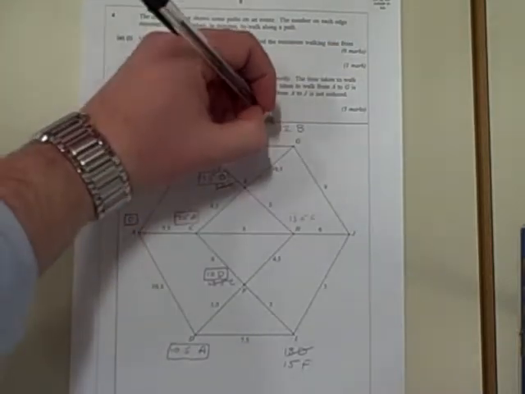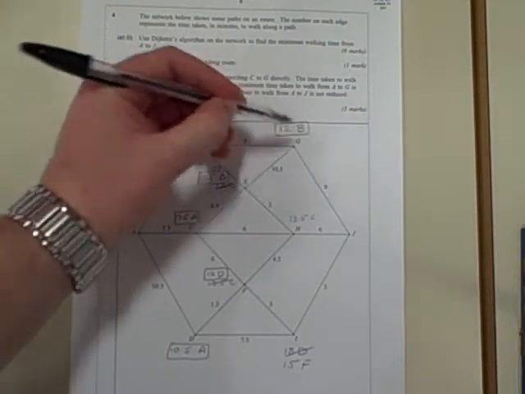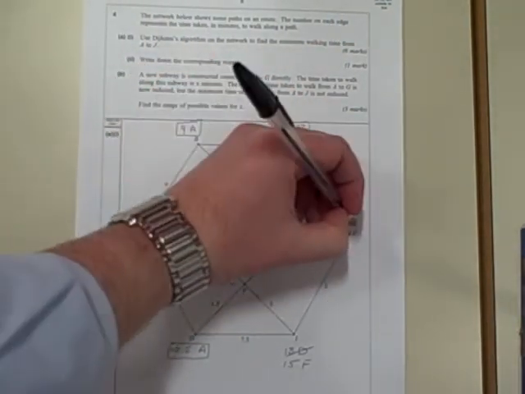So then look for your smallest number, which is 12. Put a box around 12. Look from 12 now for anywhere you can update. 12 plus 9 is 21. So that's 21 coming from G. There's no others you can update.